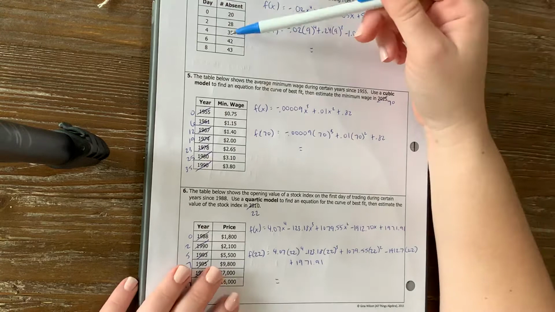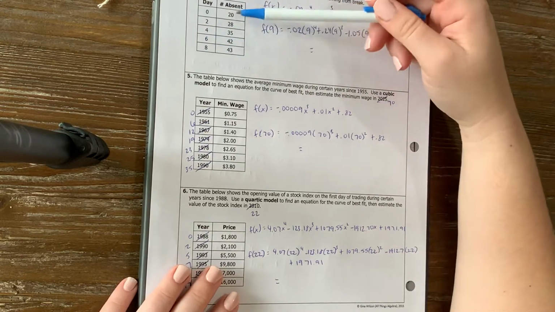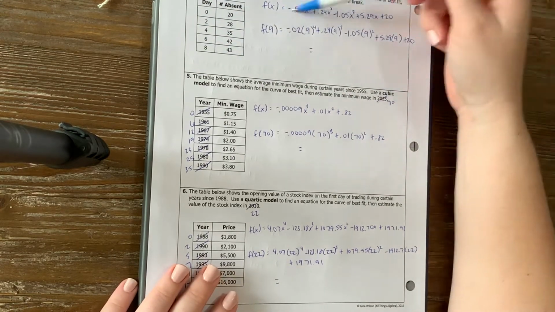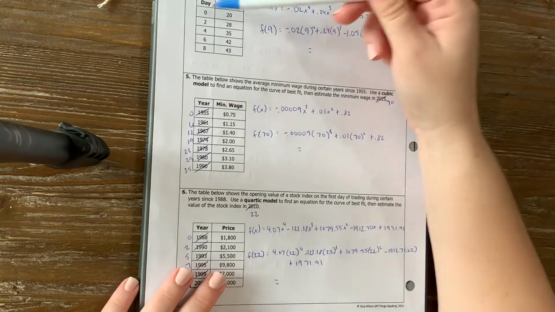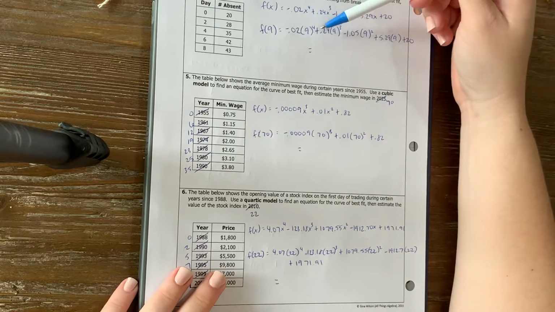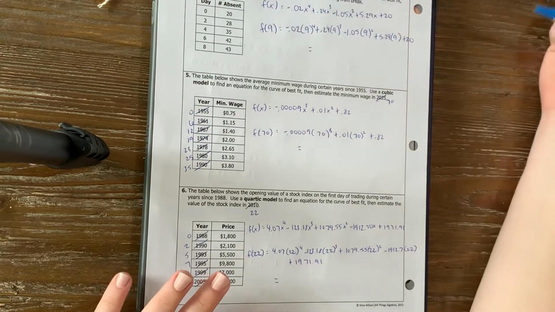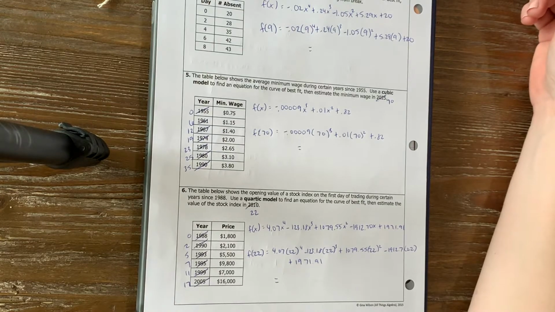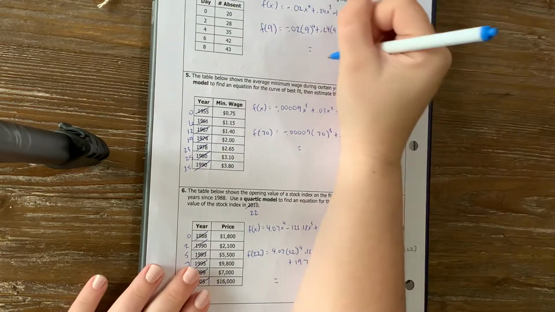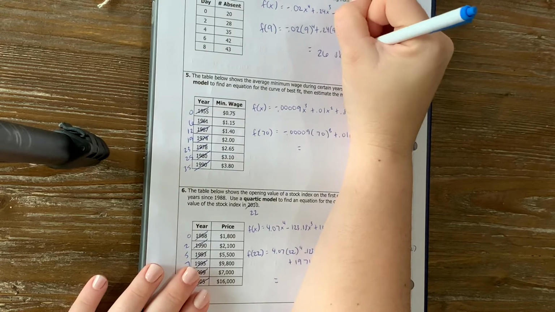Okay, so you don't have to change anything, so type that in on your stat. Okay, get your equations, quartic model. After that, they want us to find when our X is 9, what's our Y value? So plug the 9 in for the X's and solve that. And we're still talking about students, so you want to round to the nearest whole number, which is 26 students.